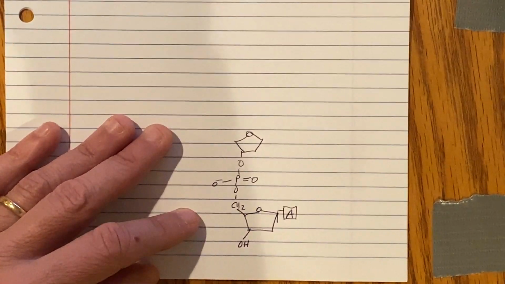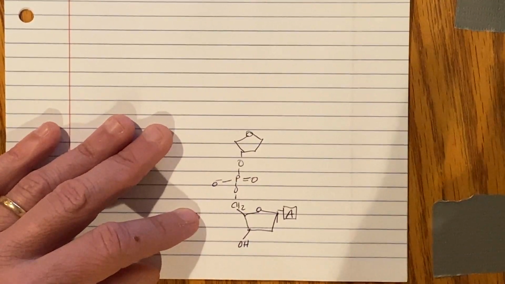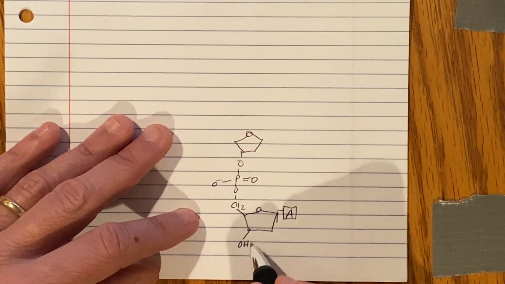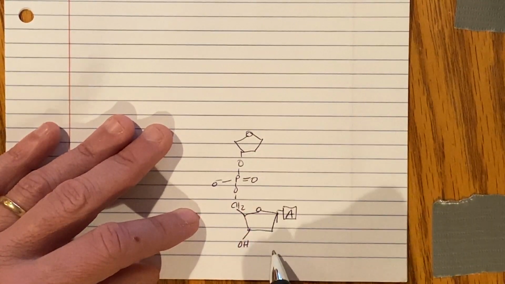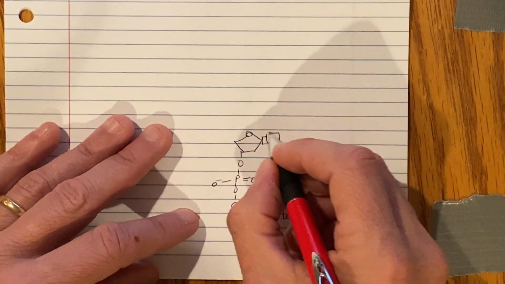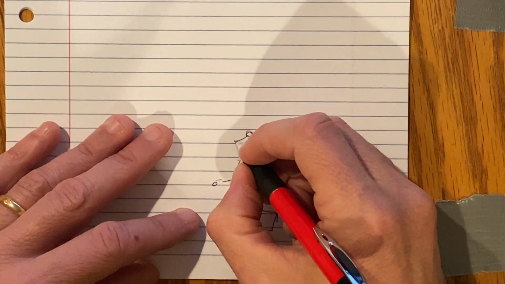I was looking at your homework over break. Some of you are attaching things in weird places. It's got to be at the corners. That's where the carbons are. Okay? Now, the next thing I do, check my sugar. Look, still the same. Add the next base, which is T. And then I do the same thing. Watch. I say the same thing.